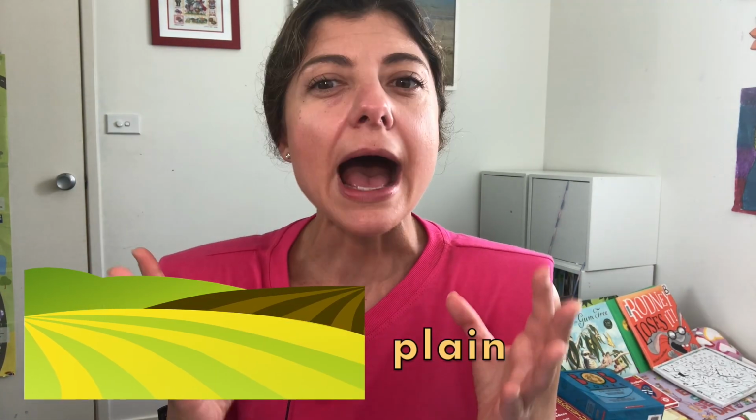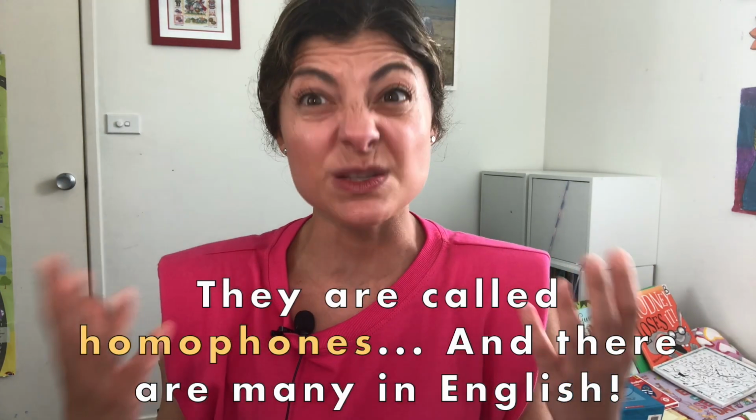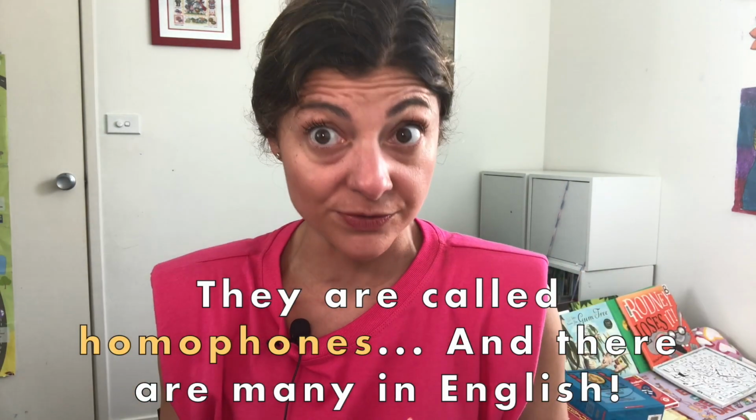Plane, what is it? I'm sure most kids will think we are talking about an actual plane here, and that's really interesting because you can talk about the difference between plane and plane, and how in English two words can actually be pronounced the same but spelled differently because they have different meanings.